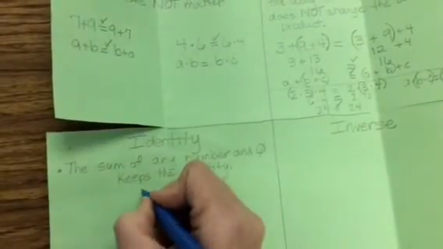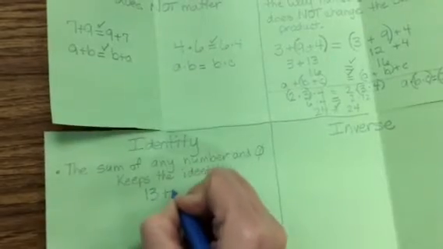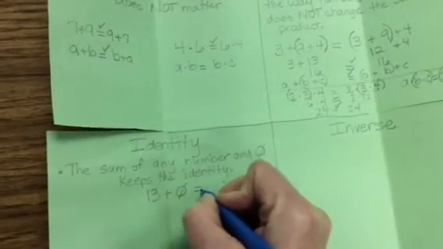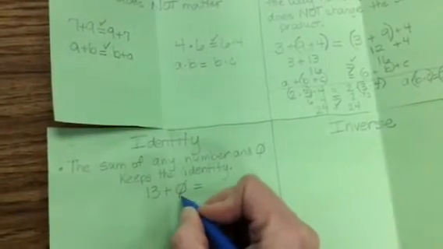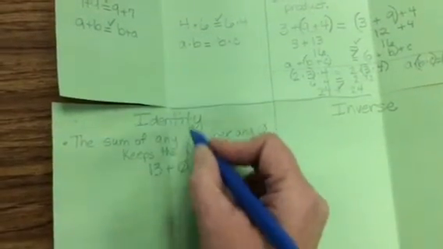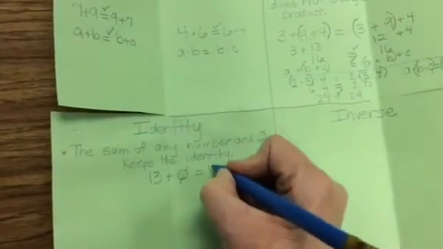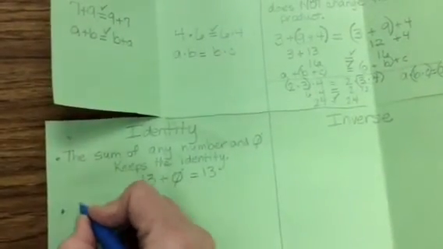So let's prove that. 13 plus 0. The 13 does not change when you add 0 because of the identity property. It keeps its identity of 13. It didn't change. Okay, let's try the multiplication one.